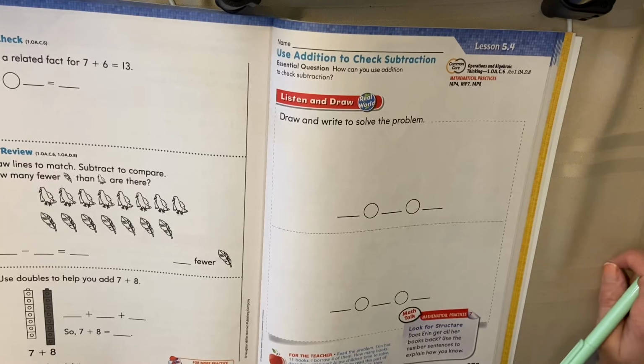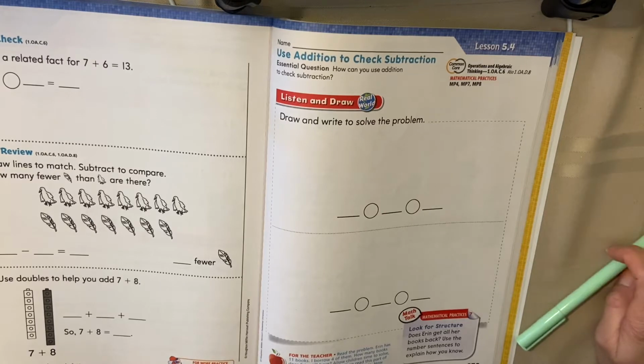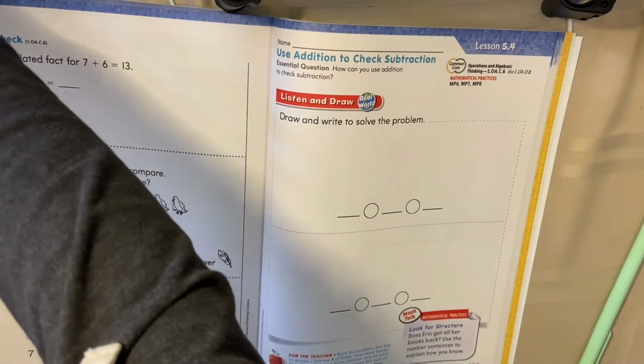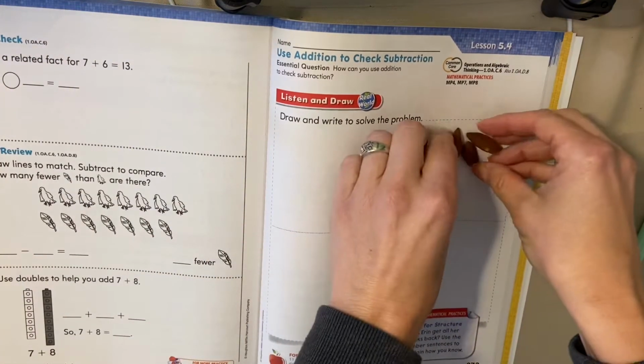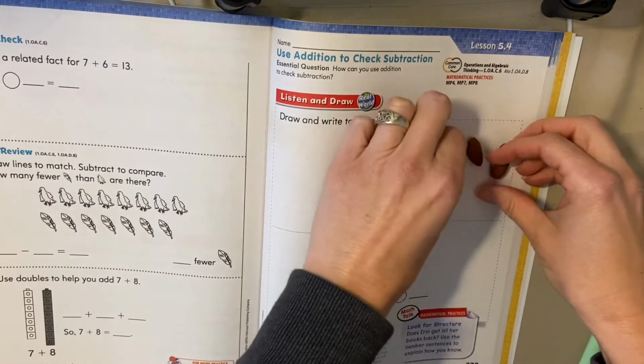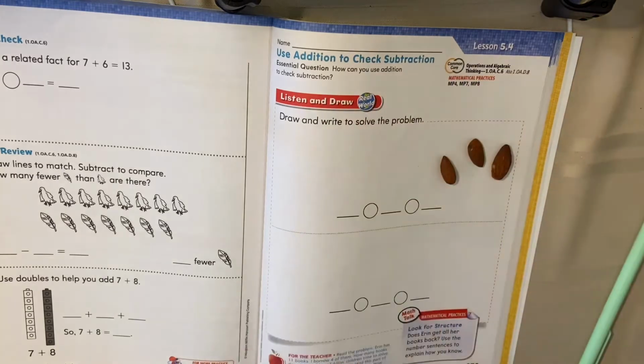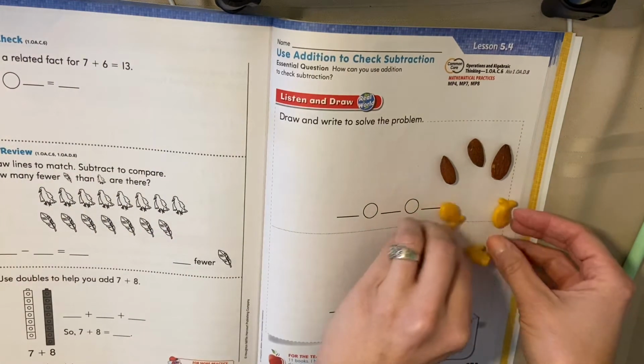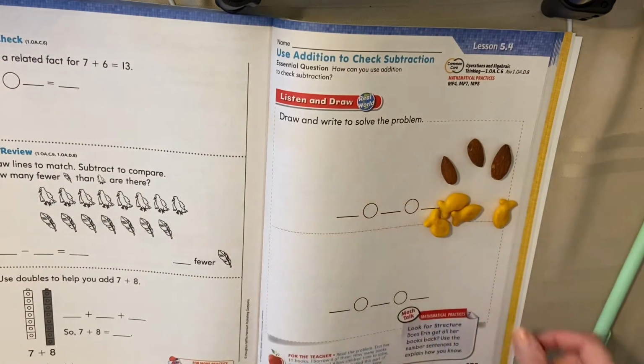So we've been talking about how addition and subtraction go together over the last few lessons. So for example, if I was making a snack, I had 3 almonds and then I had 4 goldfish for a snack, okay?